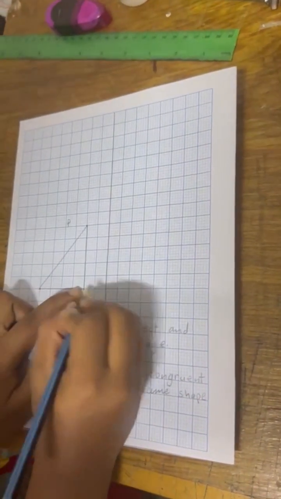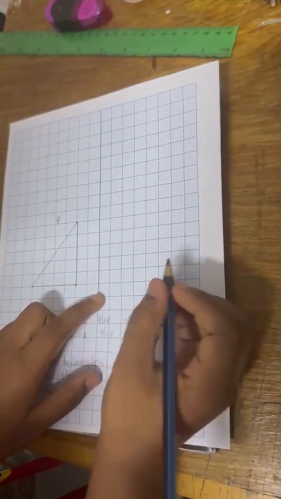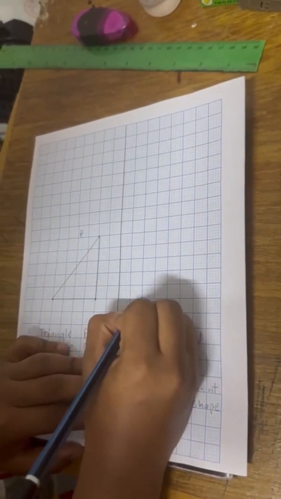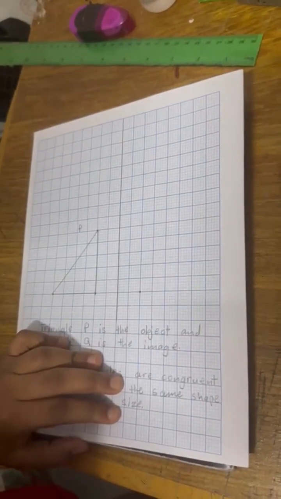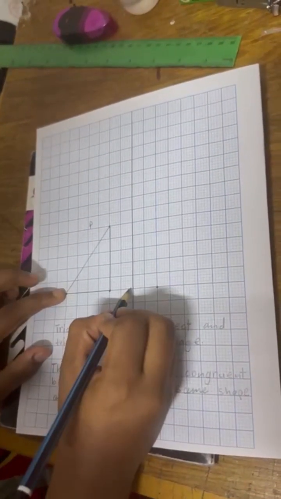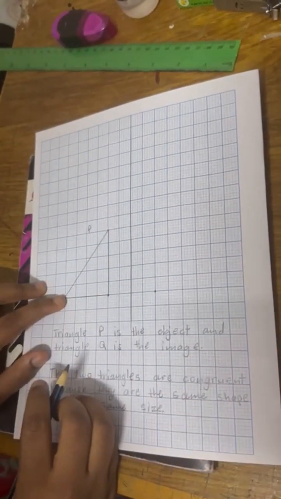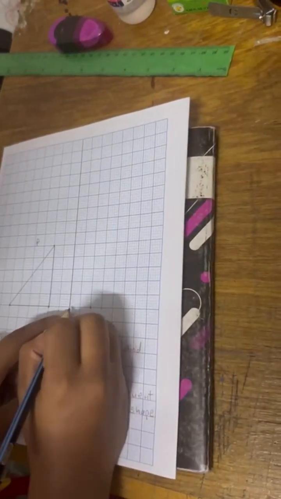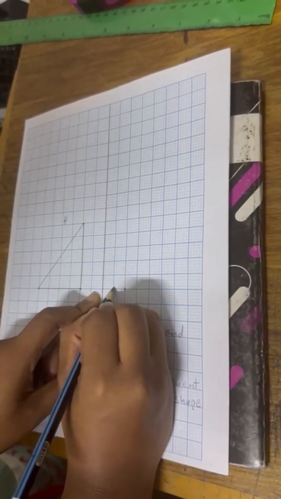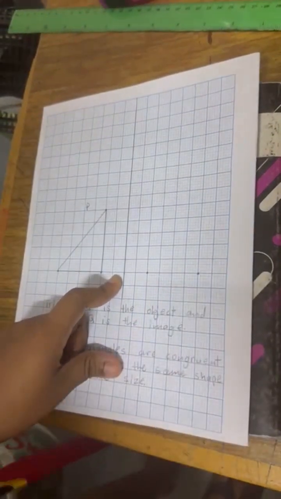So our first point is 1, 2. 2 squares away from the mirror line. Now, triangle Q has to be 1, 2. 2 squares away. So that's where our first point will be. The second point is 1, 2, 3, 4, 5, 6. 6 squares away from the mirror line. So our second point for triangle Q also has to be 6 points. So that is 1, 2, 3, 4, 5, 6. Now we have our second point.